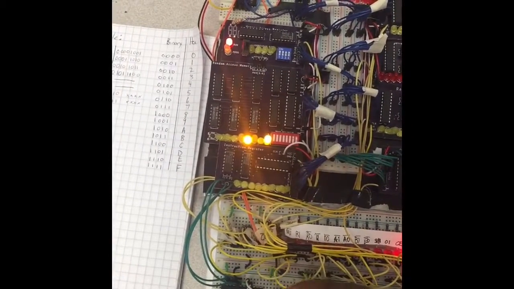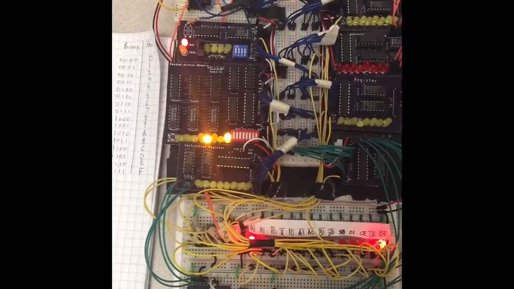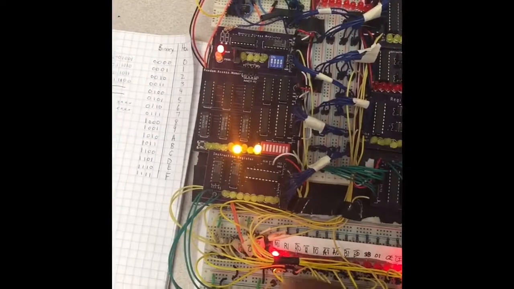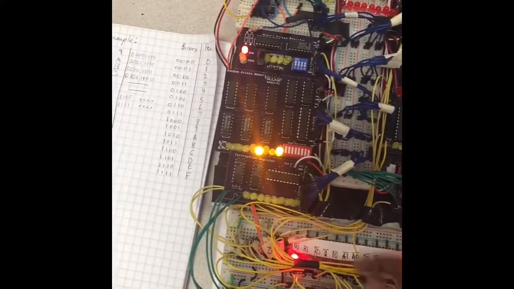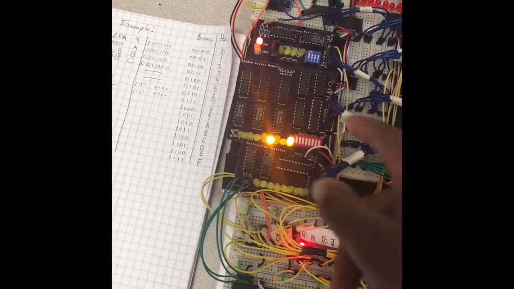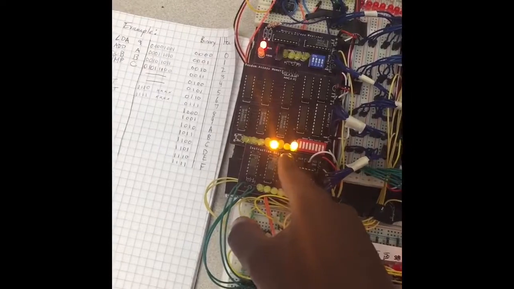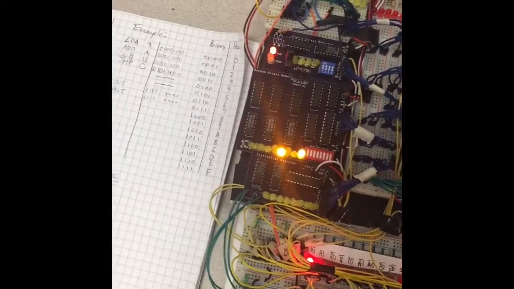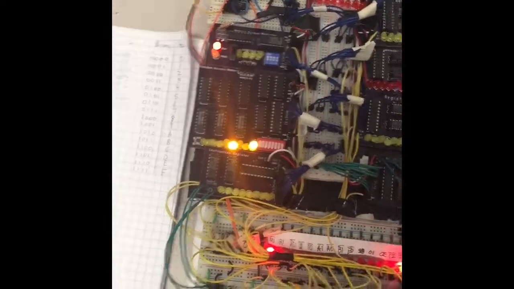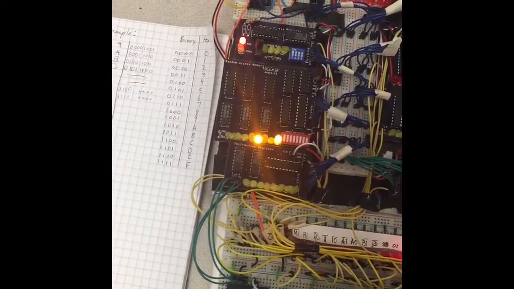Then we're going to activate the address input for the memory access register, and that'll be loaded onto the memory access register. And then, as you can see, it's 0, so currently the data is pointing to location 0, and we're going to pulse that.